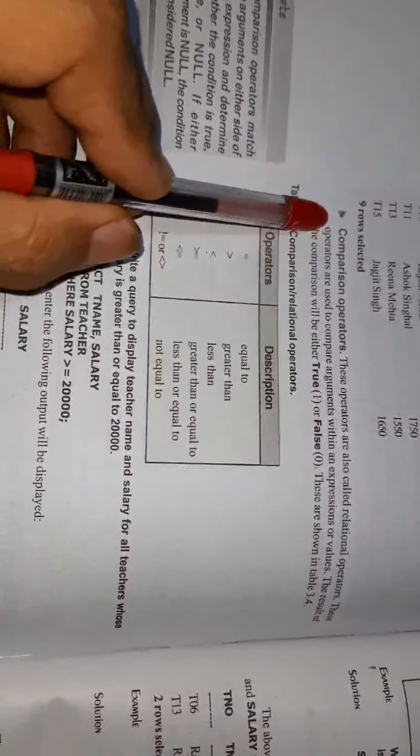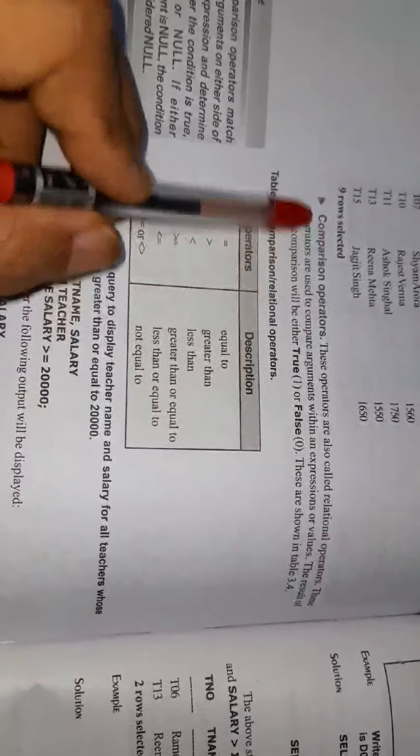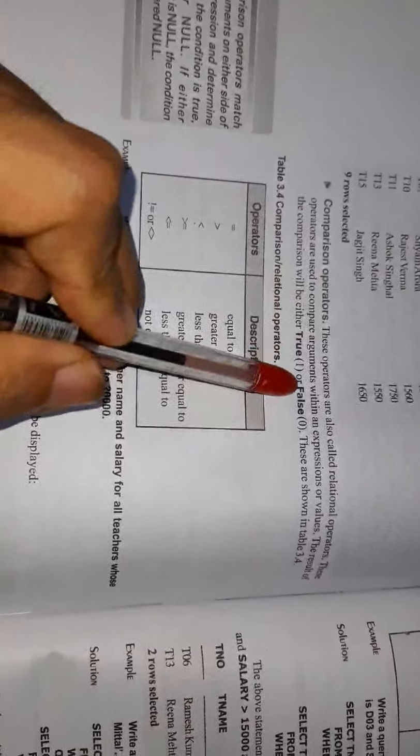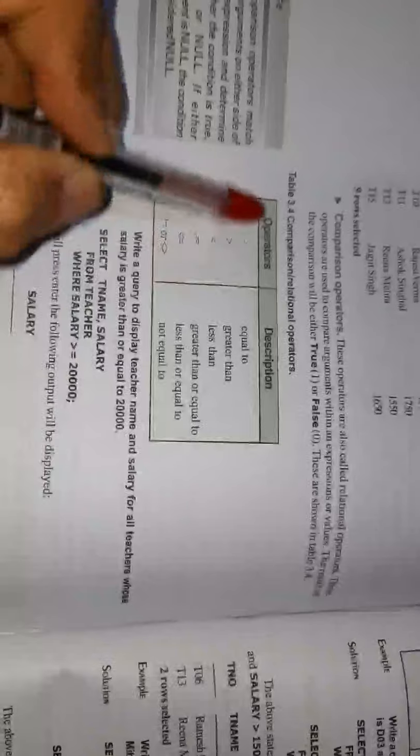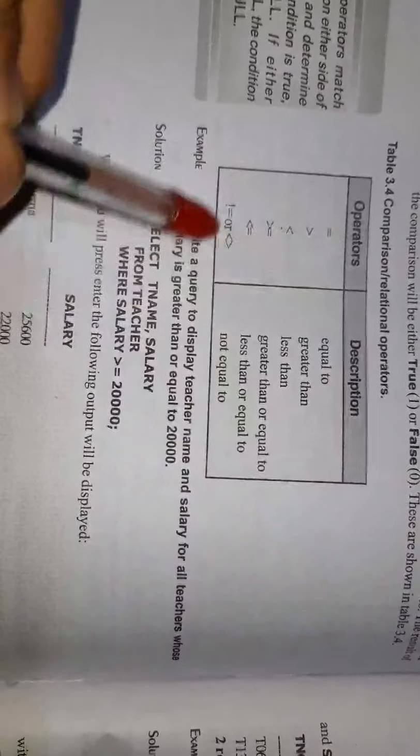Here you have the comparison operator, which is also called the relational operator. This is a boolean expression. It evaluates to true or false. These are the symbols that you use: equal to, greater than, less than, greater than or equal to, less than or equal to, and not equal to. These are mathematical symbols that we will be using in SQL, which makes the sentence much shorter.